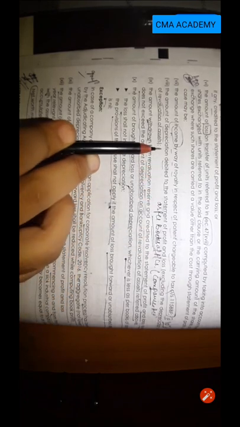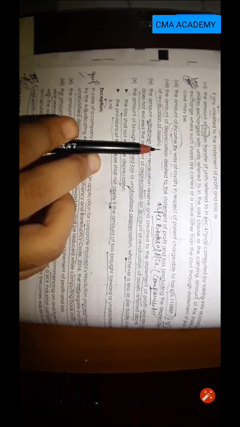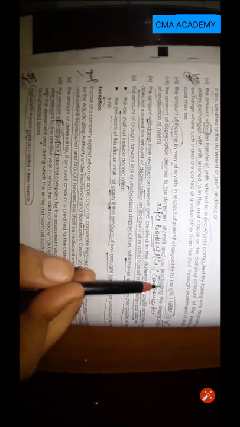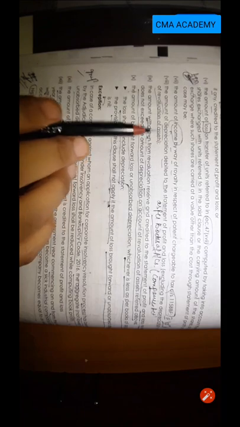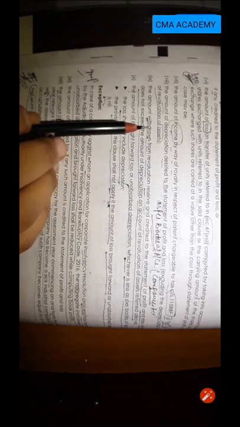It shall be reduced from the profit of the current year, but excluding the depreciation on revaluation of assets. That means if our asset revaluation is higher than our historical cost, depreciation is also allowable on the higher value.